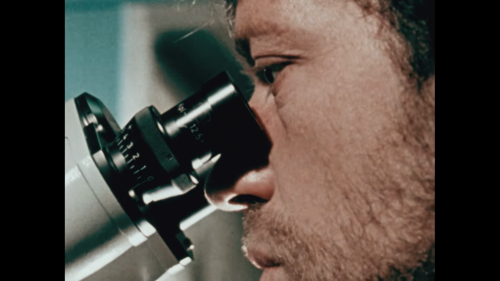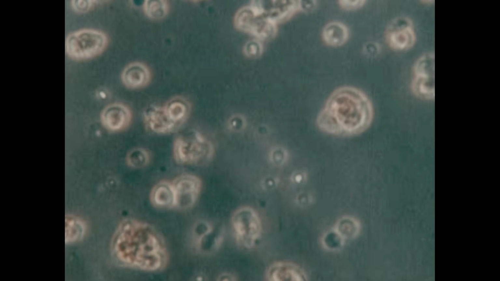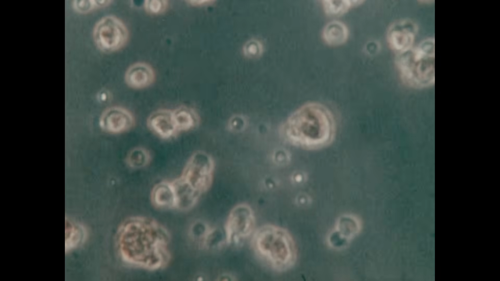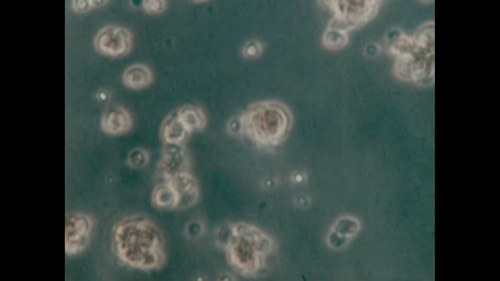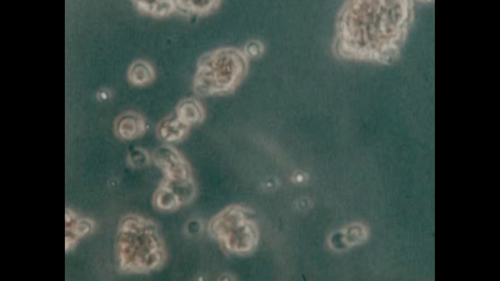Science is interested in sponge regeneration because it may give us insights on wound healing, tissue grafting, and even organ transplant. Imagine being able to regrow a severed limb or a failed organ.